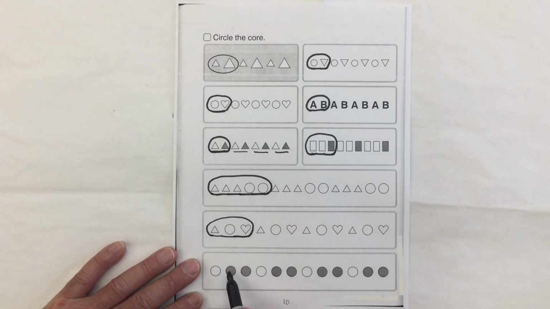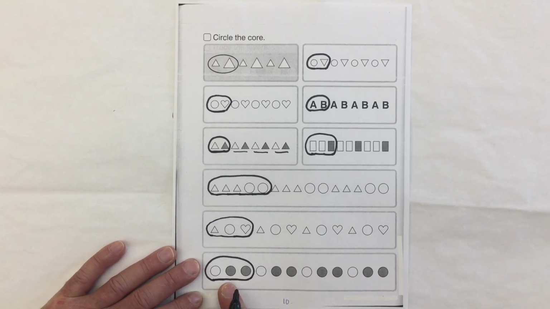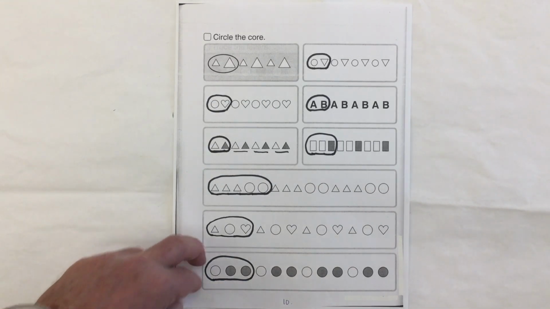White circle, black circle, black circle. Our core is these first 3 right here: white circle, black circle, black circle. Then it gets repeated and repeated. So this is our core. Those are cores in a pattern.